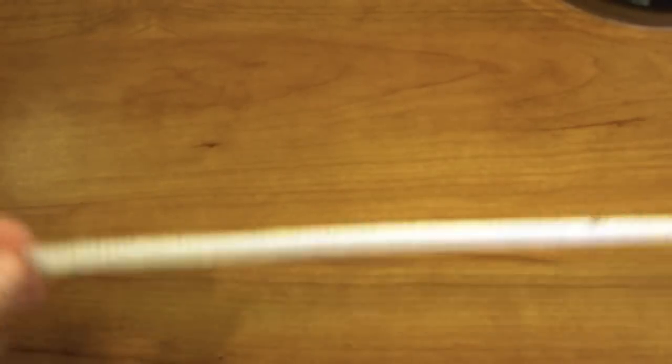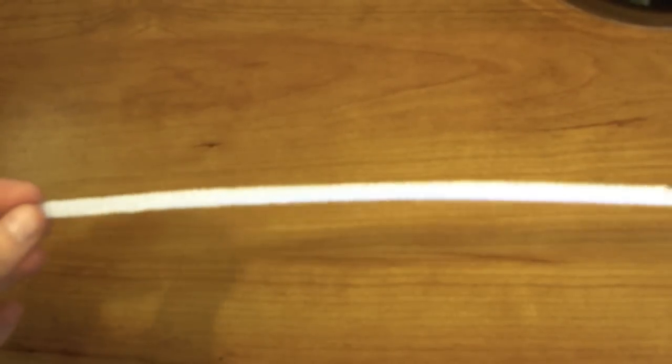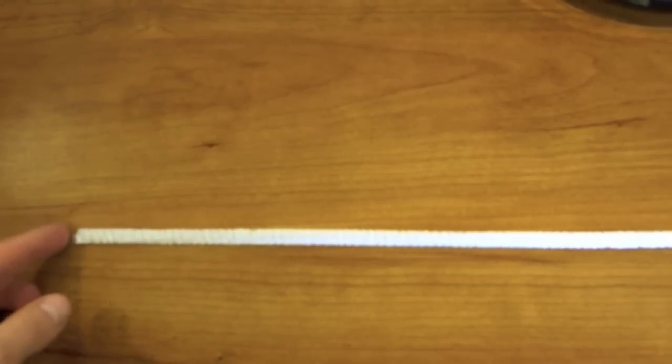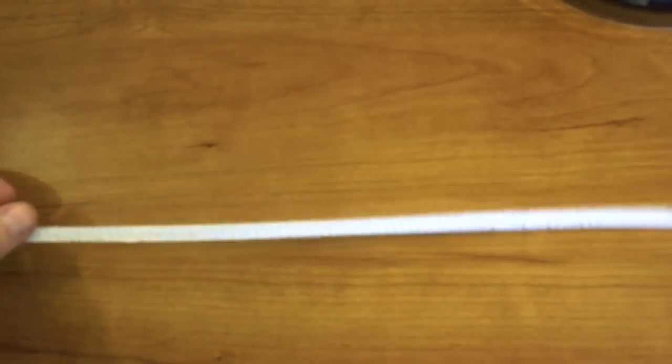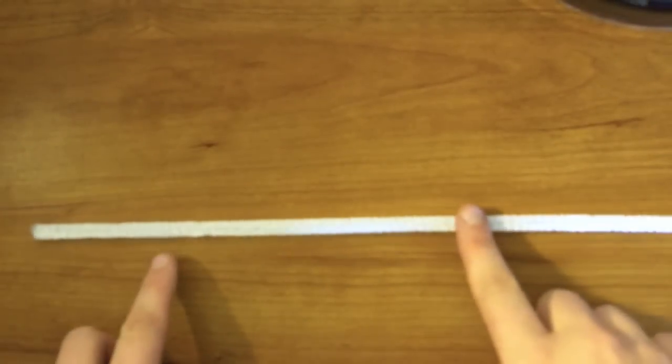So right here is going to be the beginning of our model, and it's a chromosome. It's actually a pipe cleaner, so if you want to go out and make your own model, it's pretty inexpensive and easy to go do. So this is going to be the very beginning of our DNA.